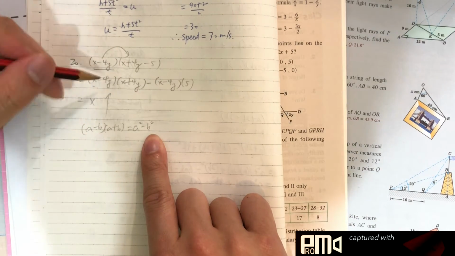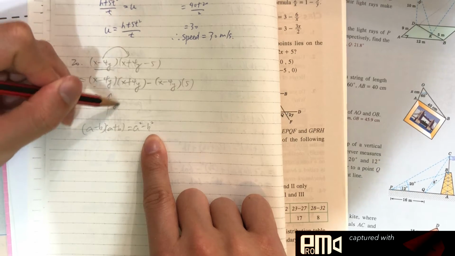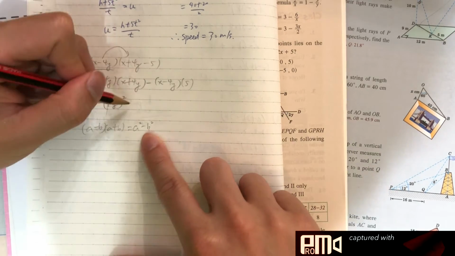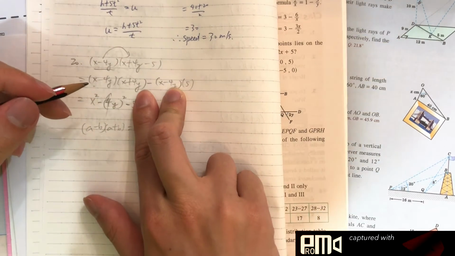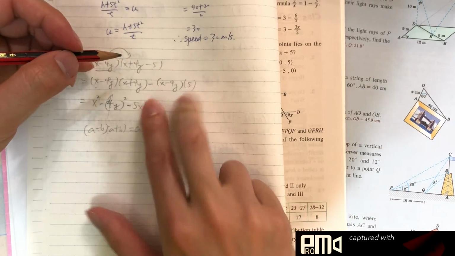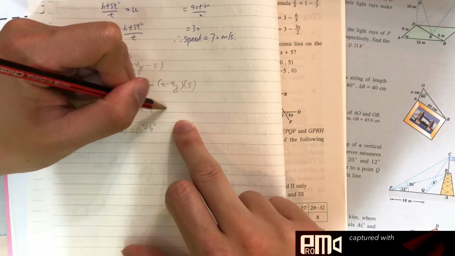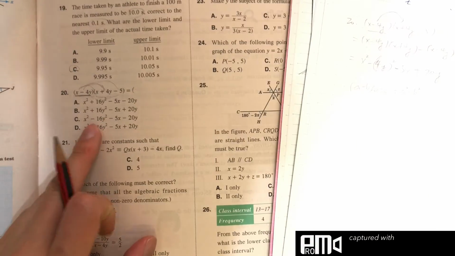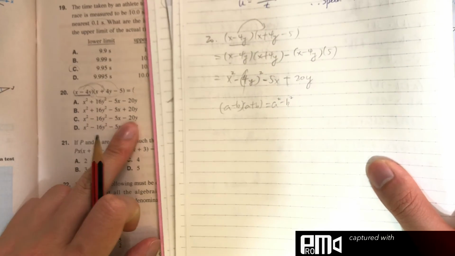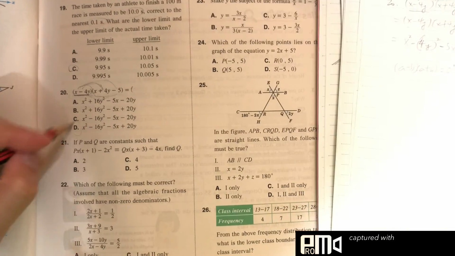So this x squared minus 4y bracket squared, and then minus 5x, negative 5 times negative 4y is positive 20y, like that. So x squared minus 16y squared minus 5x plus 20y plus d. So b, d.